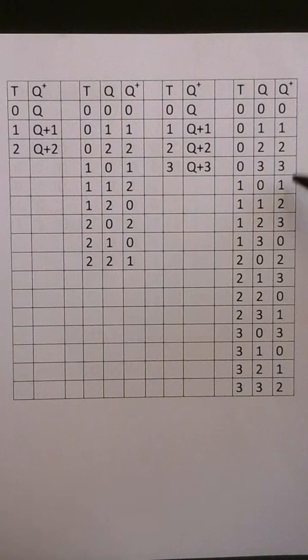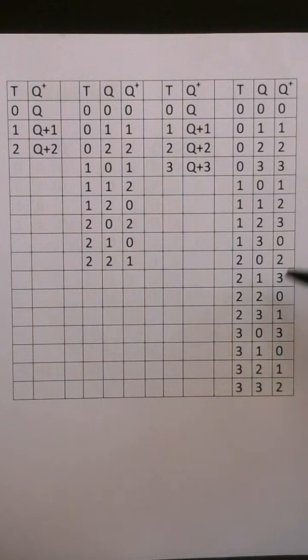Here on the long form truth table, when T equals 0, Q plus equals Q. When T equals 1, Q plus equals Q plus 1. When T equals 2, Q plus equals Q plus 2. And when T equals 3, Q plus equals Q plus 3. Okay, so that's the general strategy for generating a T flip-flop in any base N.